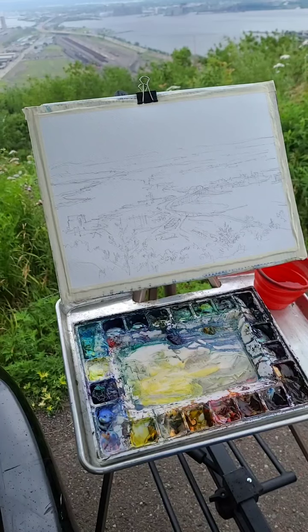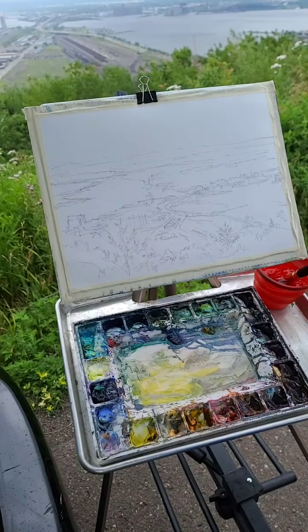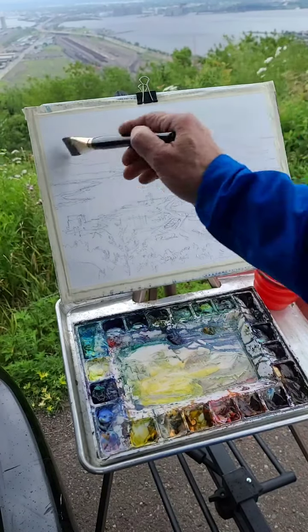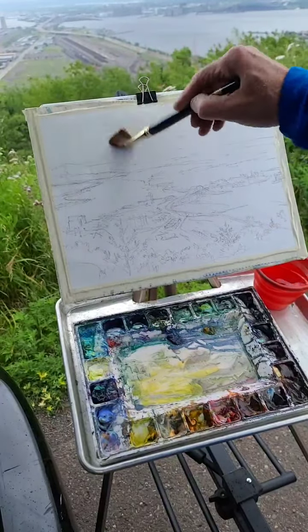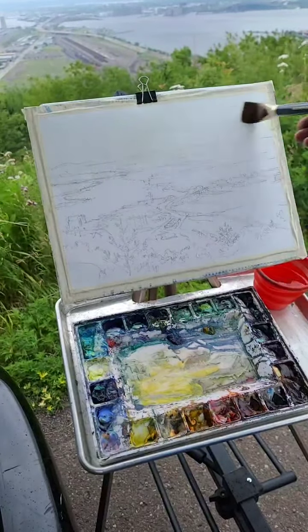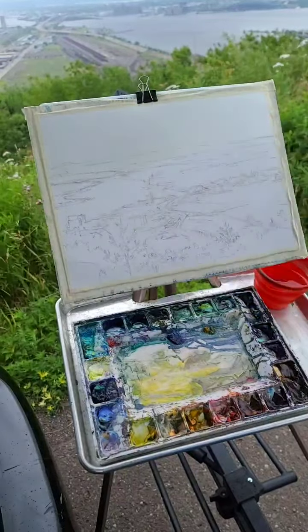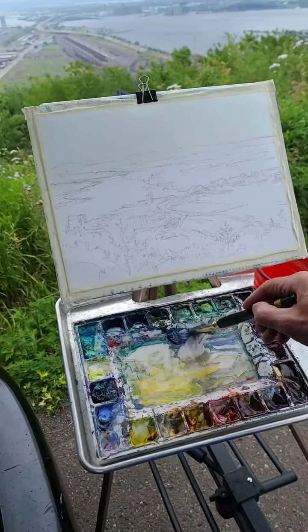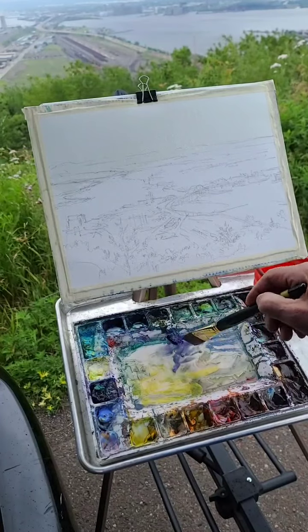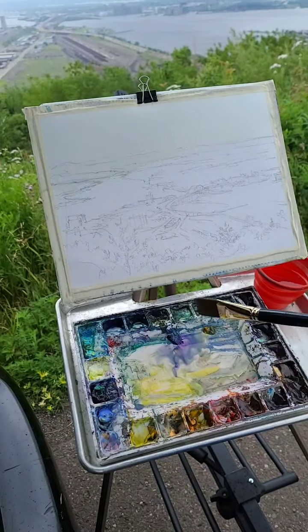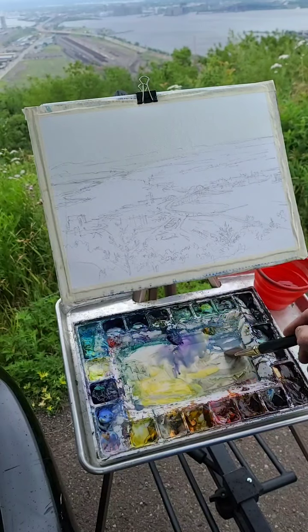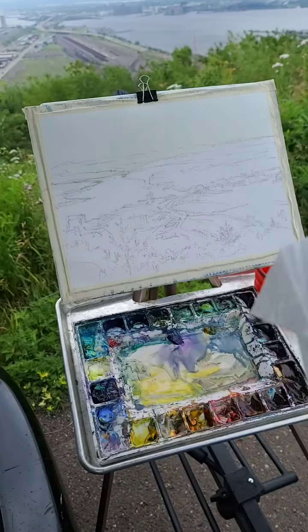So let's just start up by wetting the whole surface, the sky, because the sky is going to be nice and light. And so I'm going to sit there and wet the whole area. And I'm going to use some blues and grays, because it is a gray day out, and like I said, it's about to rain. It's a little windy, but I think we can make it happen. And let me just get some paper towel here. Sorry guys, bear with me for a second.